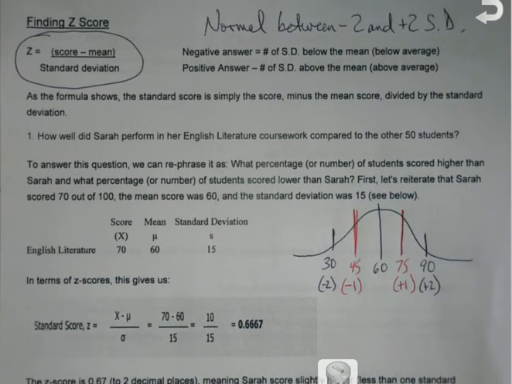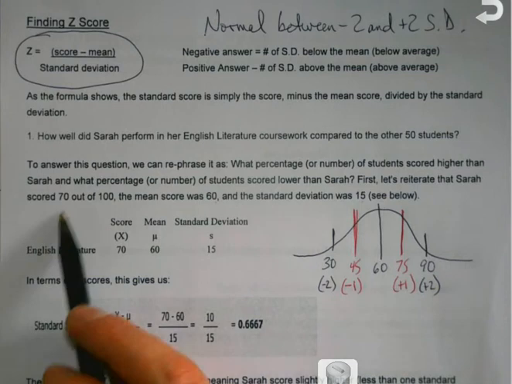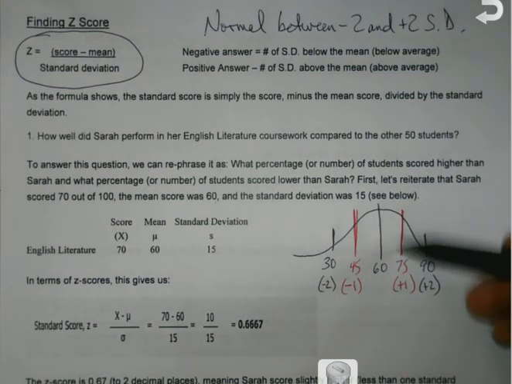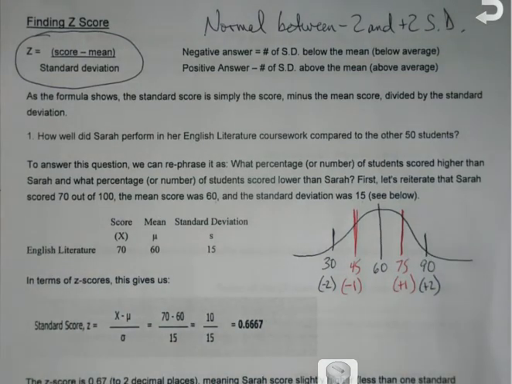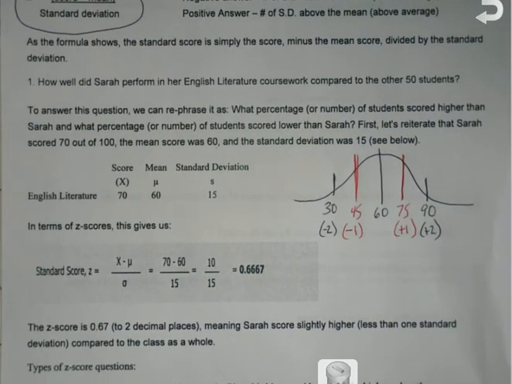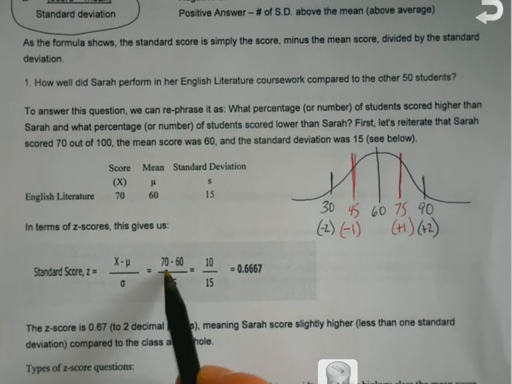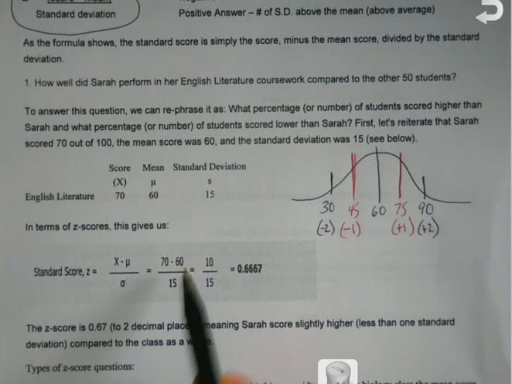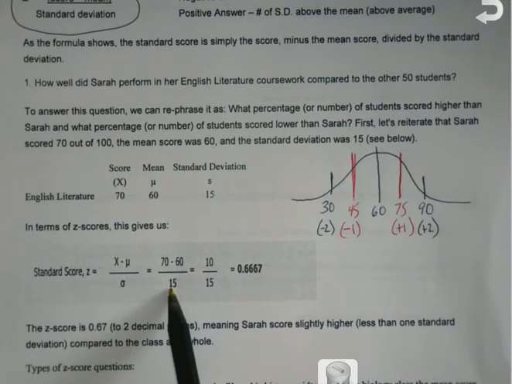Sarah scored 70 out of 100, so she's going to be somewhere over here. To actually get her z-score, so I can make a comparison, I would take her score, 70, minus the mean, 60, and then divide it by the standard deviation. And I'm going to be giving you this information, so you're not going to have to calculate all these things. Even though with the calculator, if I gave you everybody's scores, we can get the mean and standard deviation with a couple of clicks of a button. So we do all this calculating and we get 0.667.